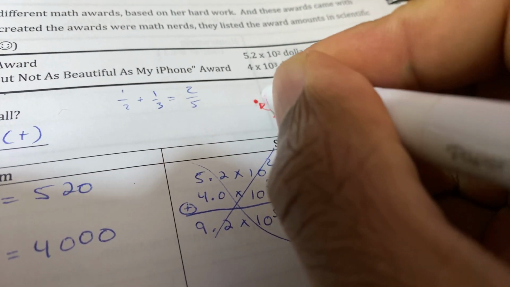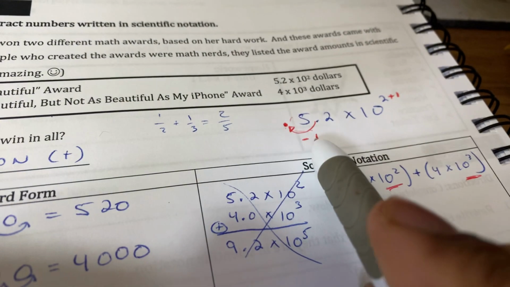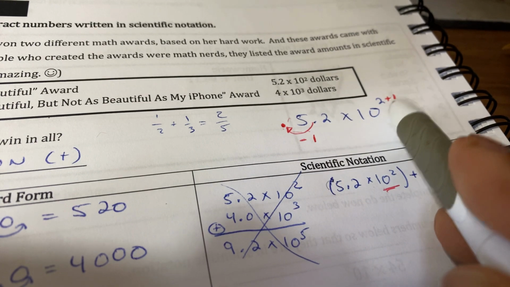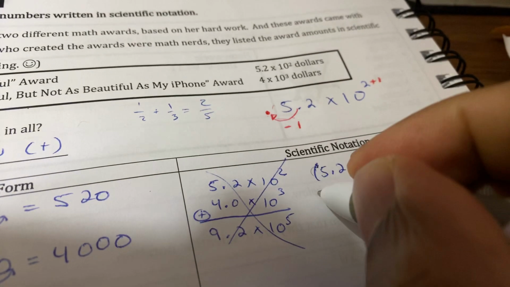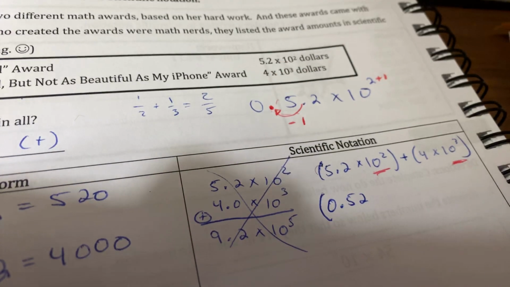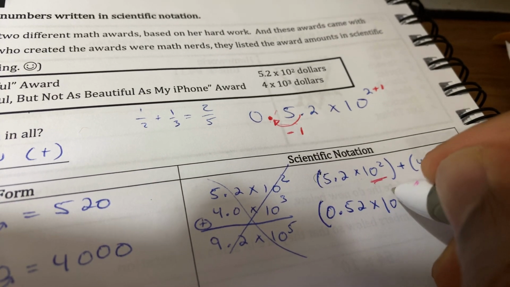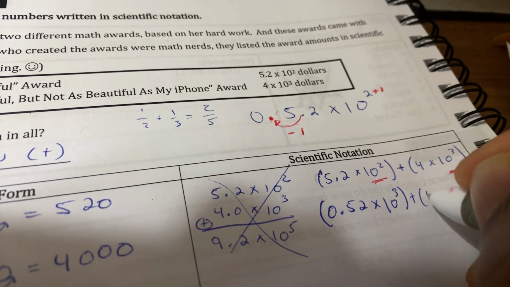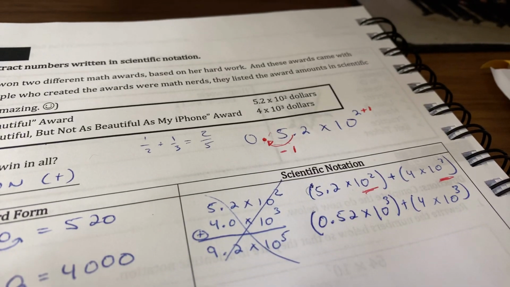Be careful with your jumps. I'm not going to add another 0 here, just one jump with your decimal. I'm taking away this place value and giving it to this power of 10. So now what I have is 0.52, because there'd be a 0 right here. I like to put my 0 in there just to organize it. Times 10 to the third power plus 4 times 10 to the third power. The second quantity is not changing here.